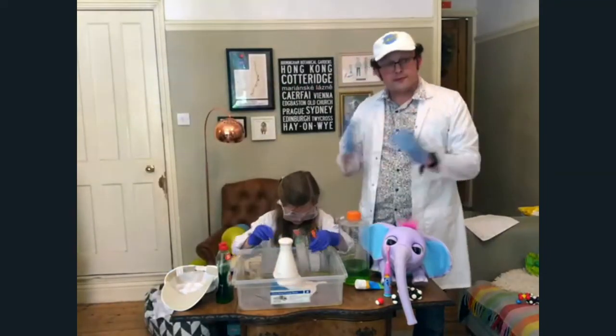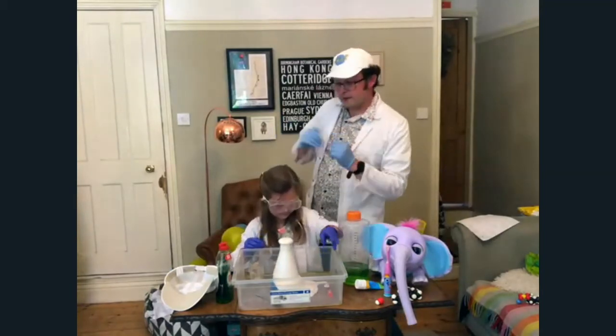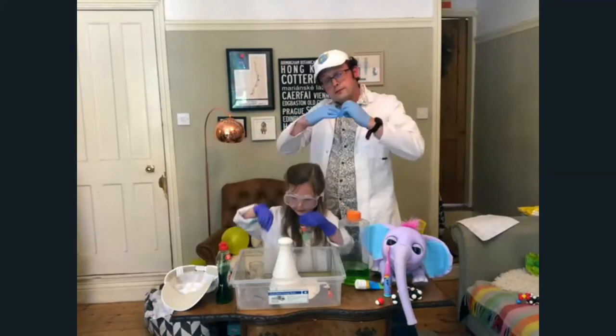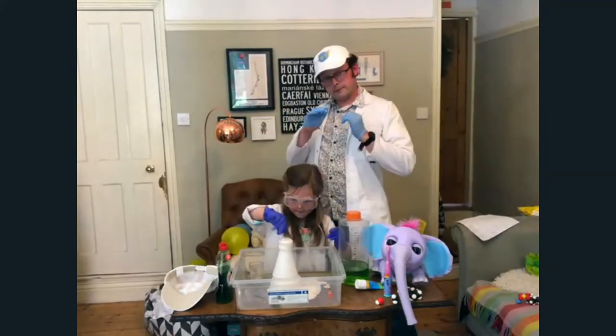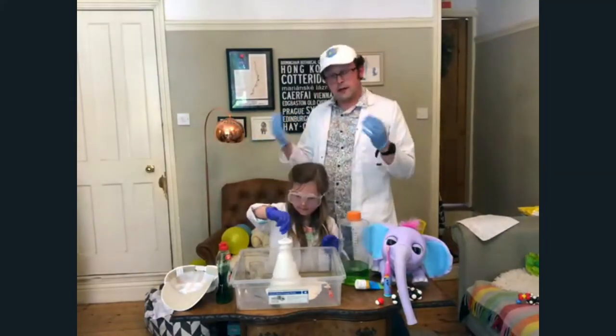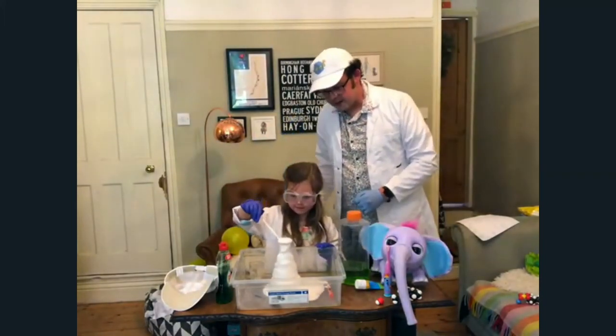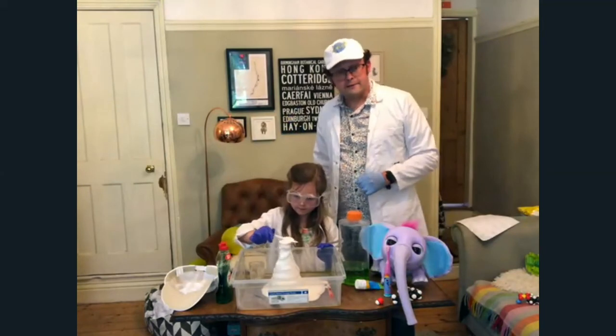So yeah, that's the power of surfactants, how they're used to make droplets more stretchy, which allows you to blow bubbles, make foams, wash your hands, and also make this lovely, lovely toothpaste. But I would not recommend it for personal use.